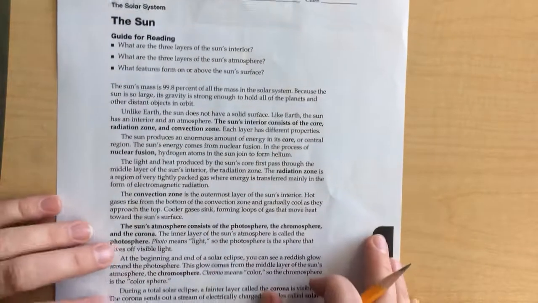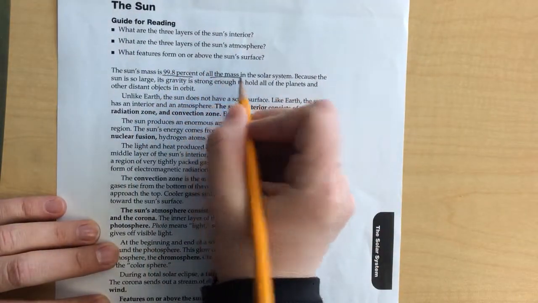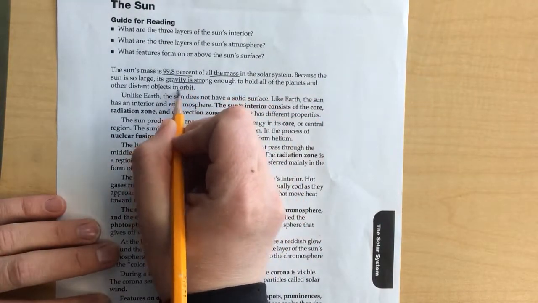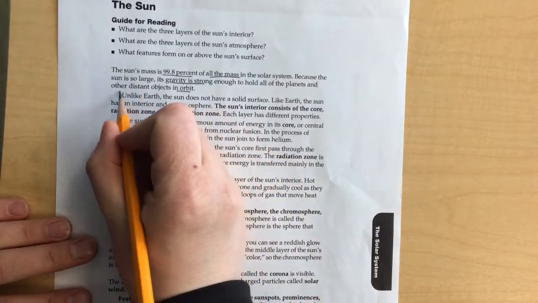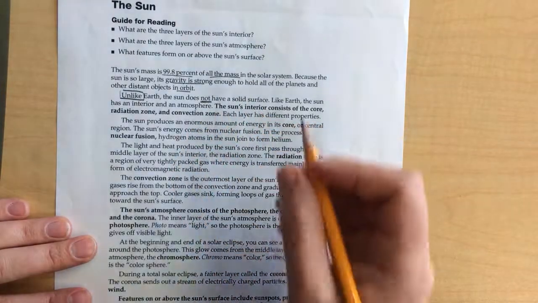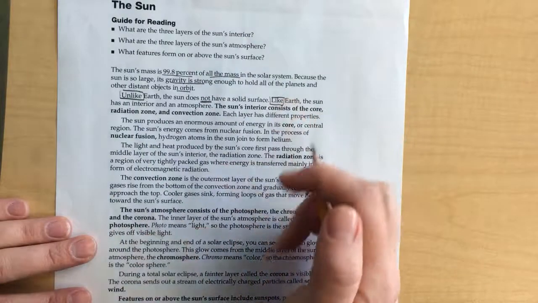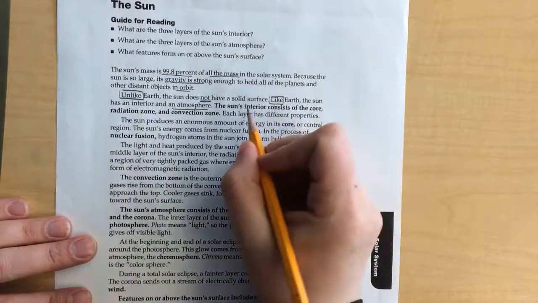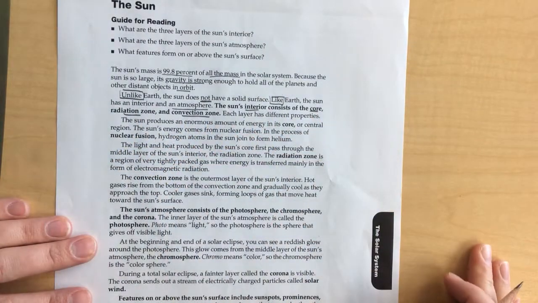Okay, so the sun's mass is 99.8% of all the mass in the solar system. Wow, it's big. And the gravity is strong enough to hold other objects in orbit. That might be important. Okay, unlike Earth, sun does not have a solid surface, but like Earth. So I boxed those to be like, oh, those are important comparisons. The sun has an interior and an atmosphere. Interesting. The sun's interior has a core, radiation zone, and convective zone.